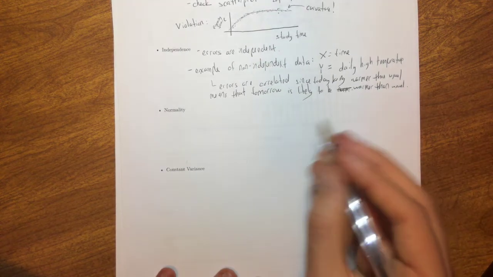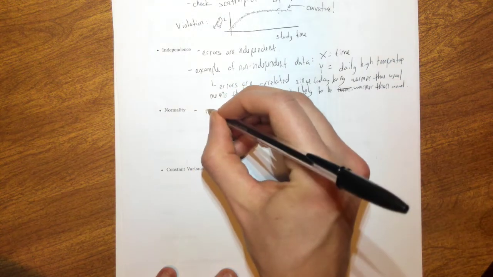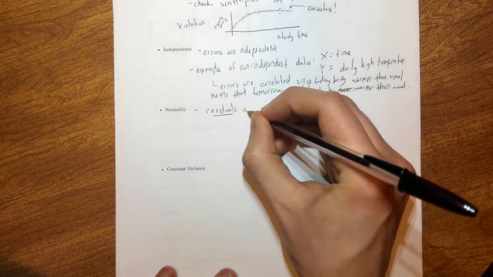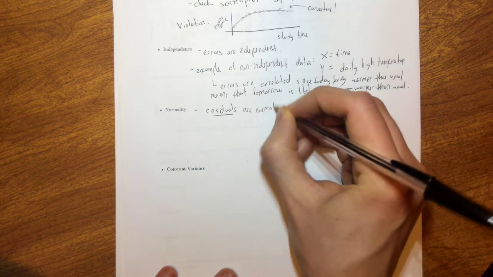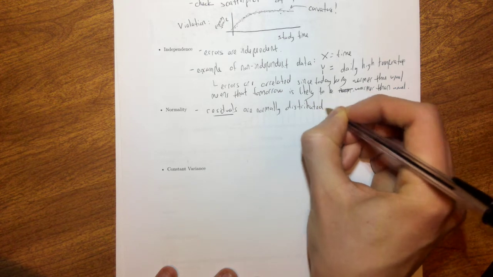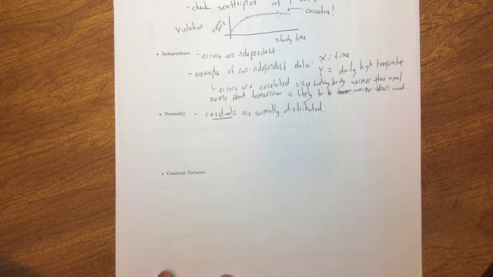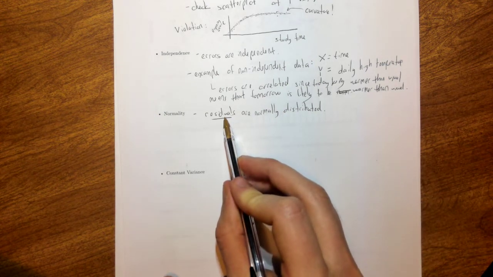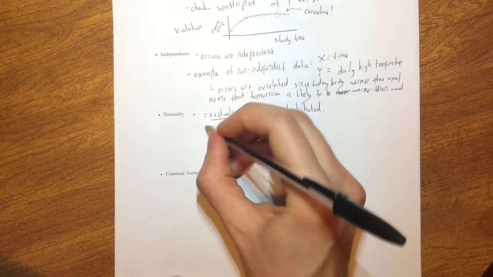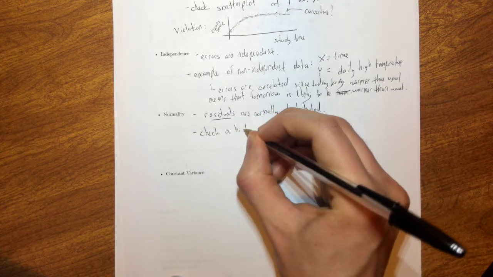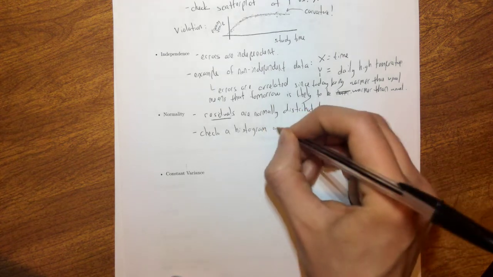And so the third assumption is normality. For this assumption, we're assuming that the residuals are normally distributed. This isn't necessarily that the response is normally distributed, or that the explanatory variable is normally distributed. It's just that the residuals are going to follow this normal distribution. To check this, we're going to check a histogram of the residuals.